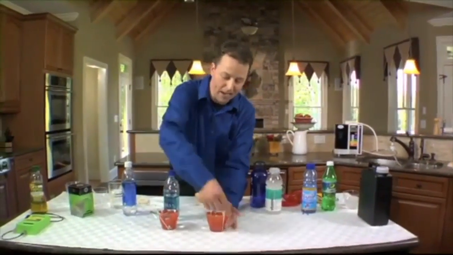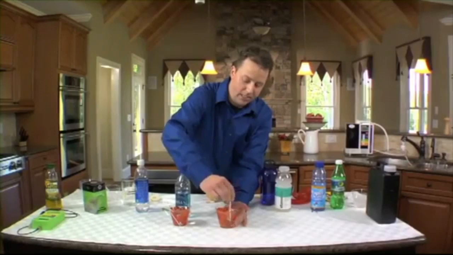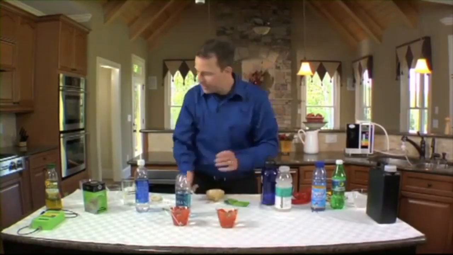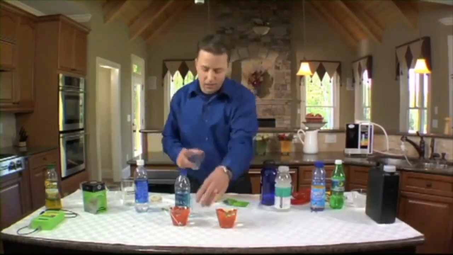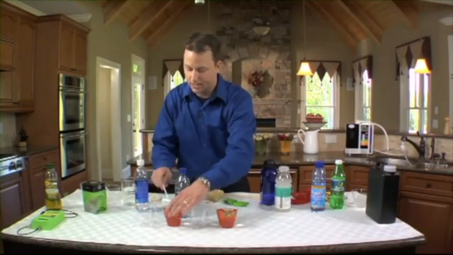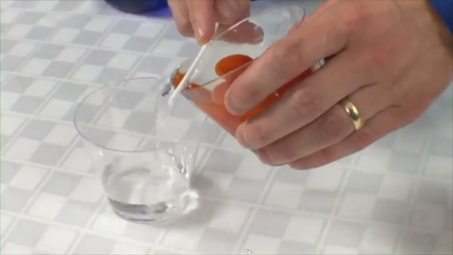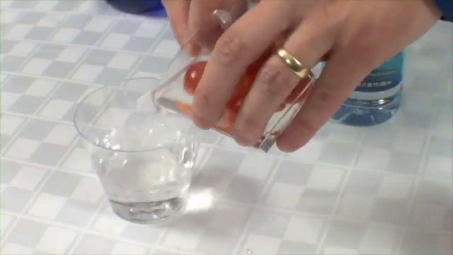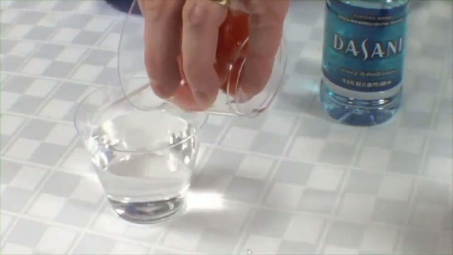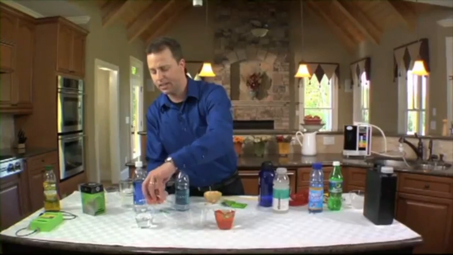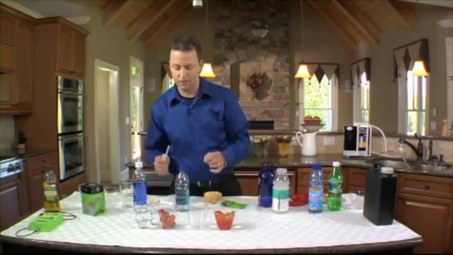So let's go back now to these tomatoes, and let's see what's happened. Get a couple more glasses here, and let's take a little look. This is the Dasani. Reverse osmosis water is in a lot of homes. People have these filter systems built right in, and basically they do it because they think that water is very, very good for you.